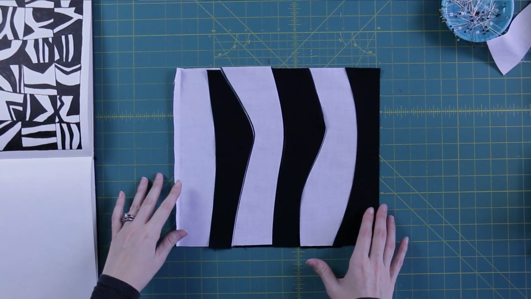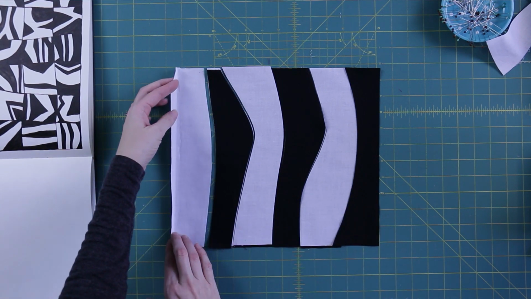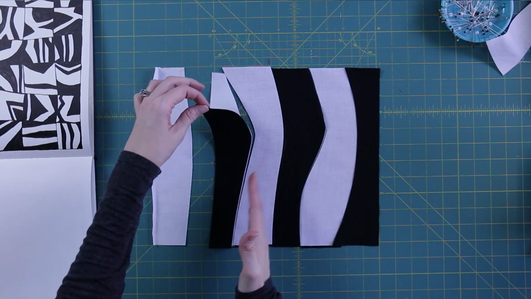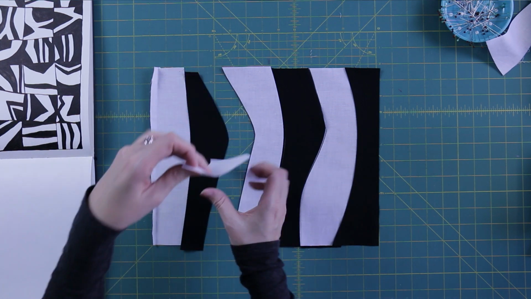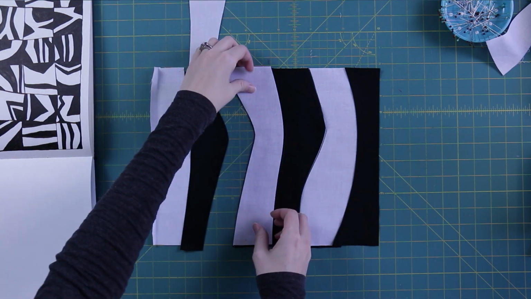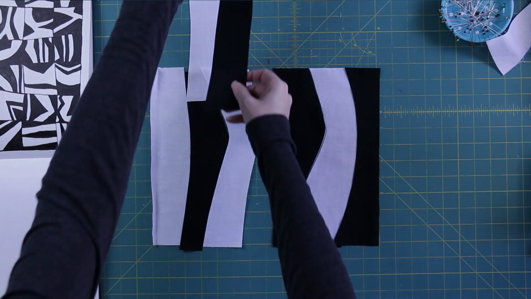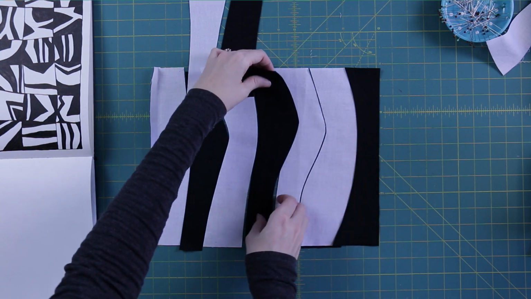All right, so we have all of our pieces for this block. And the cool thing about cutting this way, remember I said you could cut, or you could cut and sew, cut and sew, cut and sew. Well, the cool thing about just cutting is that I've got enough fabric to make a second version, which would be like a photo negative.